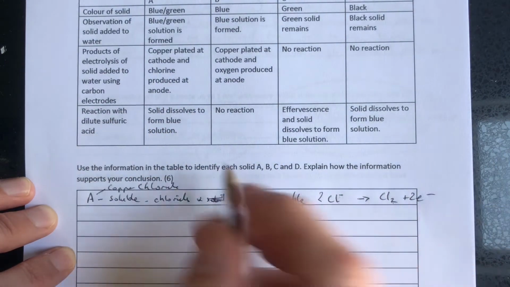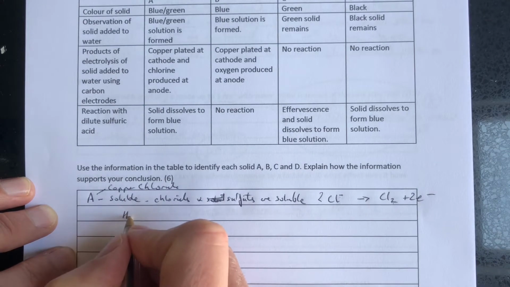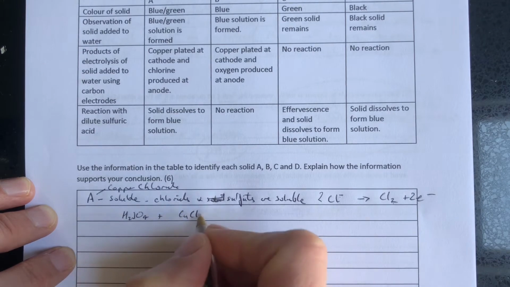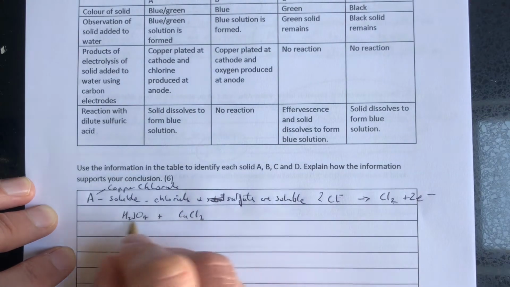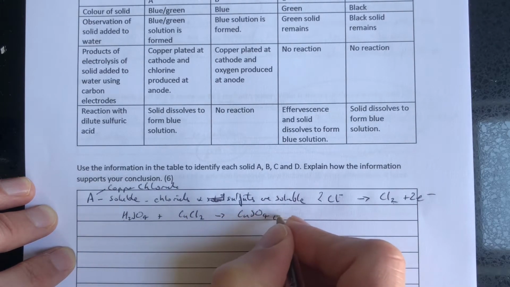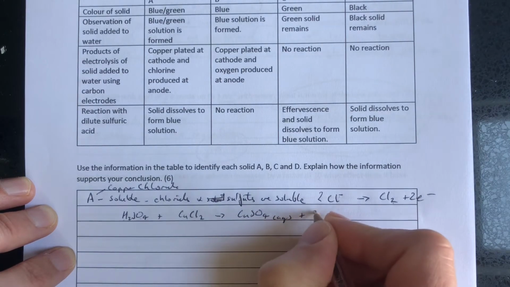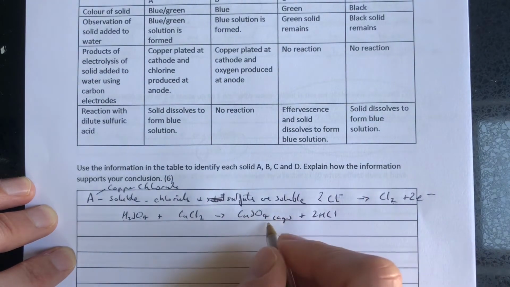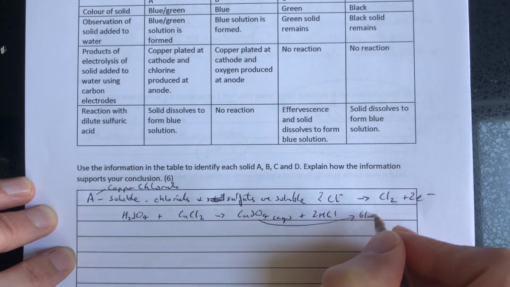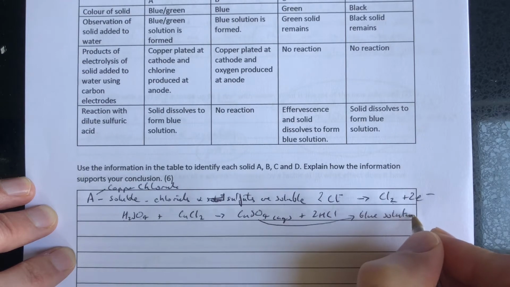Reaction with sulfuric acid. H2SO4 is an aqueous solution, as is copper chloride. Now when you get these two solutions, we can get a double displacement going on. So the hydrogen is going to take the chloride ions, the sulfate is going to take the copper. So that's going to be copper sulfate aqueous and 2HCl. Copper sulfate aqueous, if you remember back to our core practical, is a blue solution. So that explains that line.